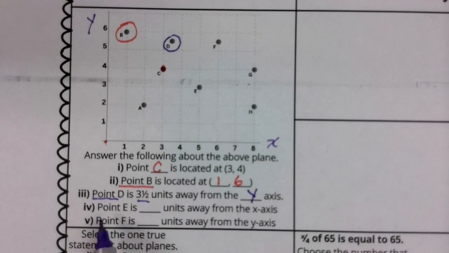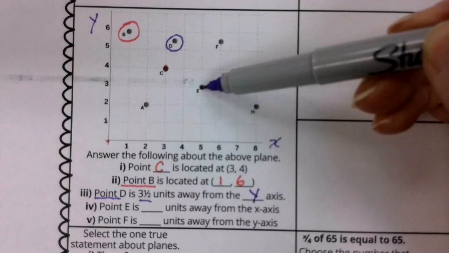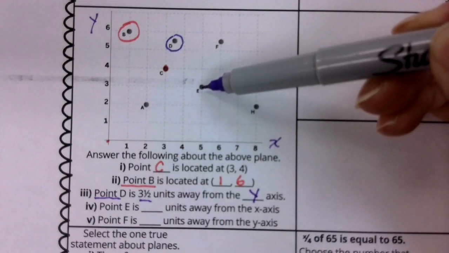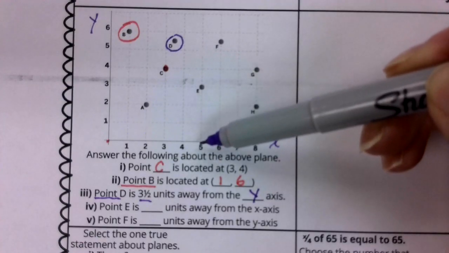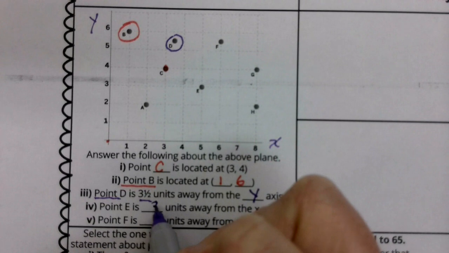Now I'm looking and it says point E is blank units away from the x-axis. So let's find point E. Point E is right here. And I want to know how far away it is from the x-axis. So sure enough, I count 1, 2, 3. It is exactly 3 units away from the x-axis.